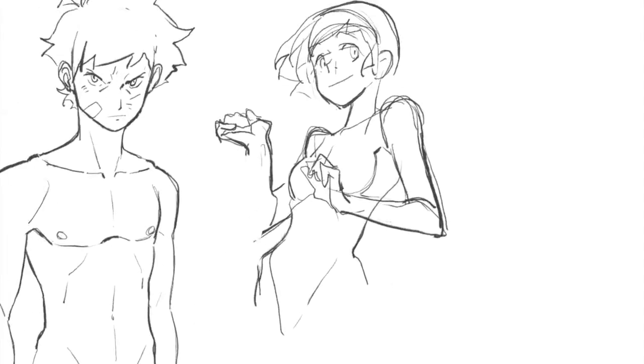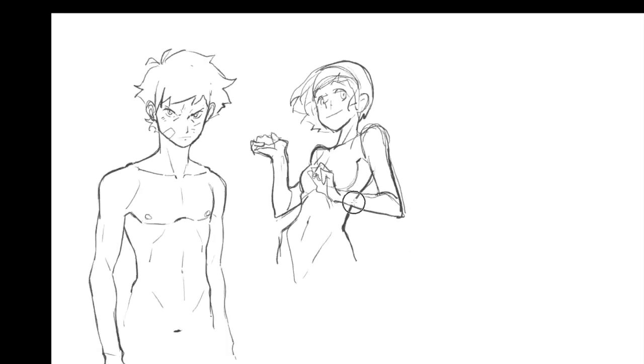It's kind of rough. You probably have more simplified lines than trying to show the muscle lines.